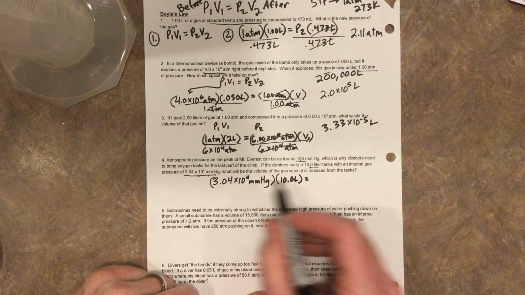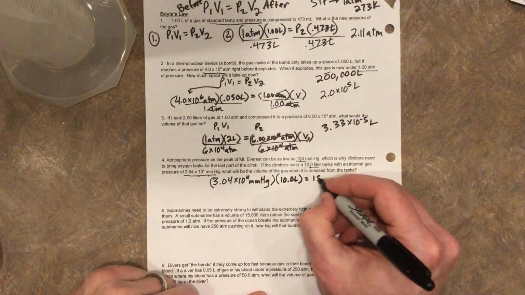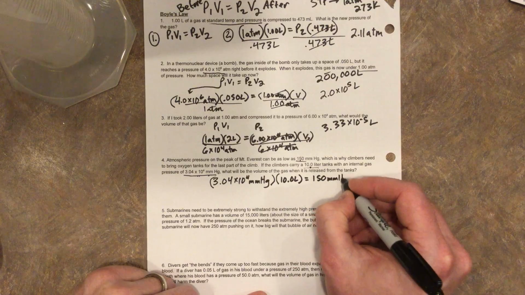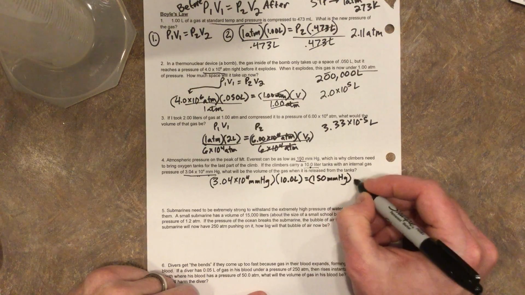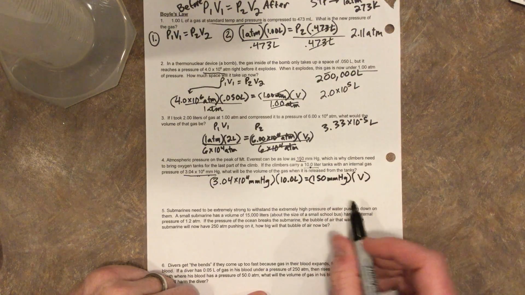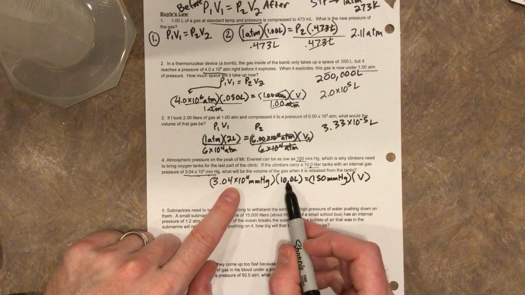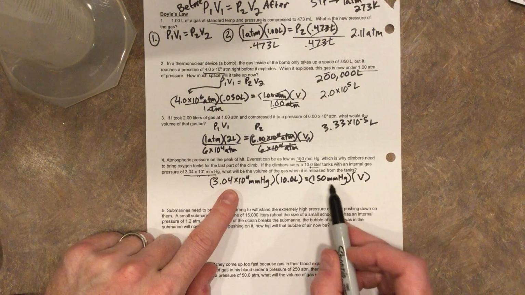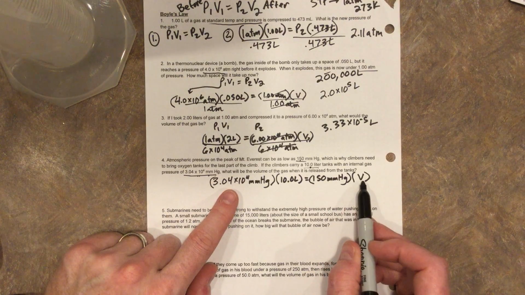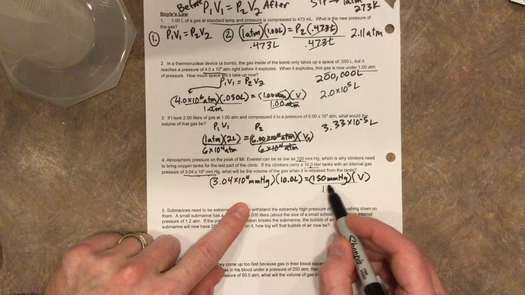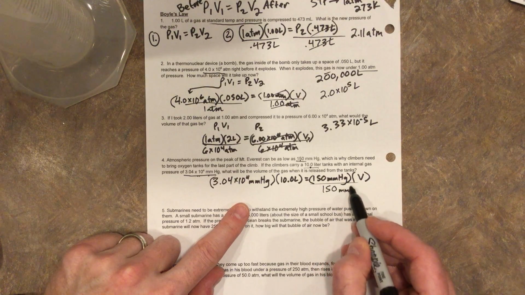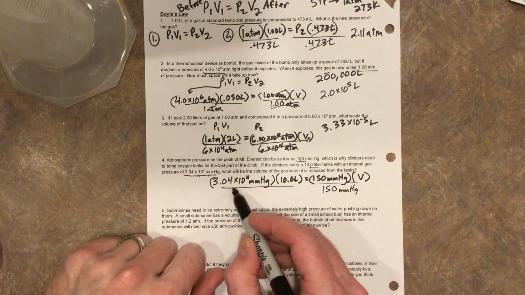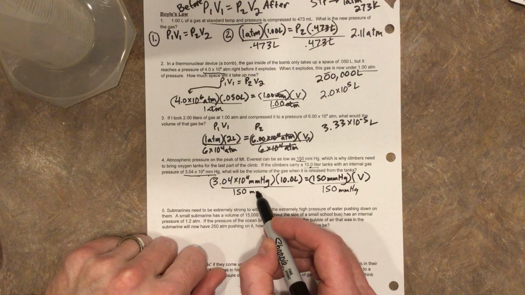Now equals, what's the new pressure? The new pressure is 150 millimeters of mercury times the new volume. So basically I've got a whole bunch of gas, 10 liters of it, squished. I'm going to go to the top of Mount Everest, unsquish it with less pressure, and see how much space that gas takes up. So I'm going to divide this by 150 millimeters of mercury, and divide this by 150 millimeters of mercury.